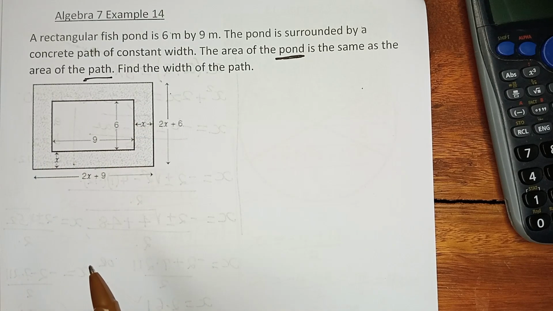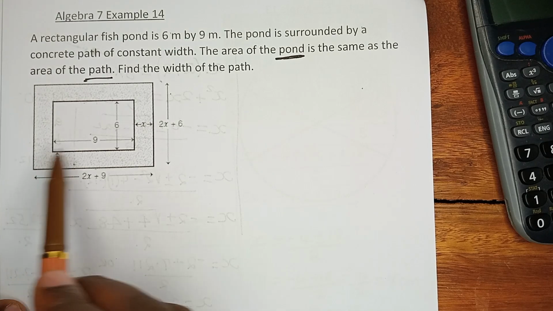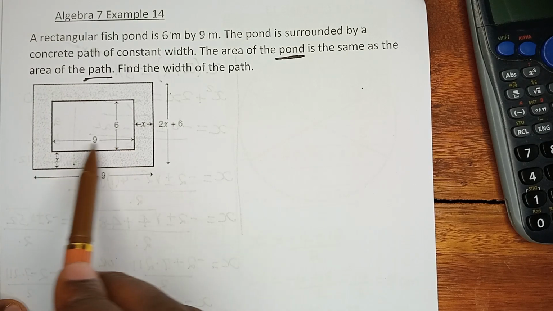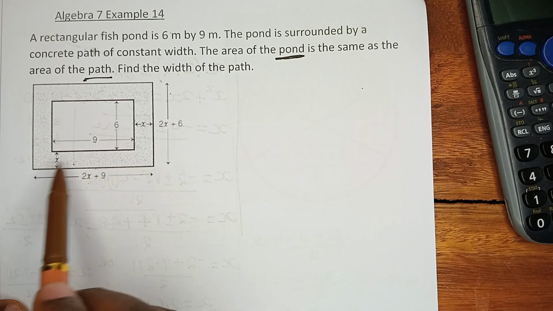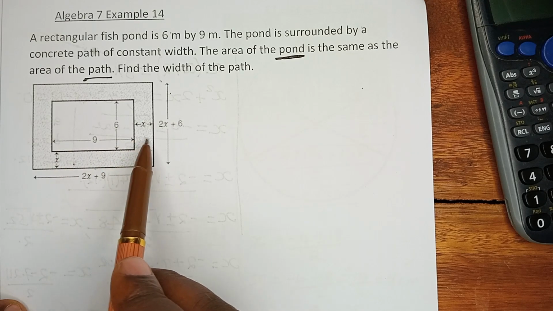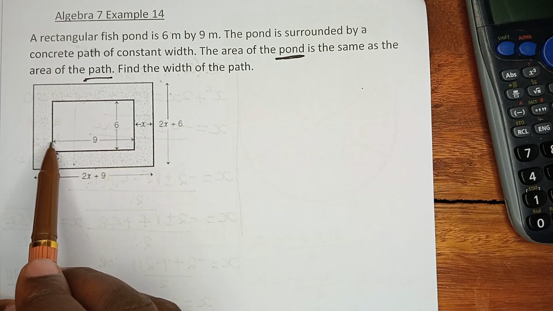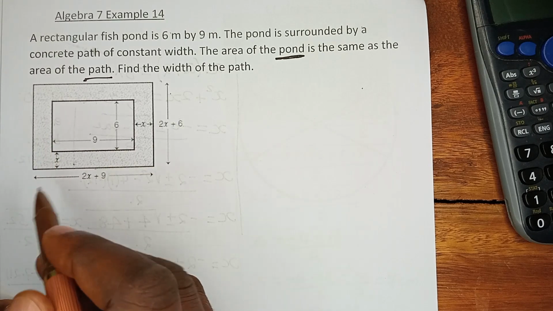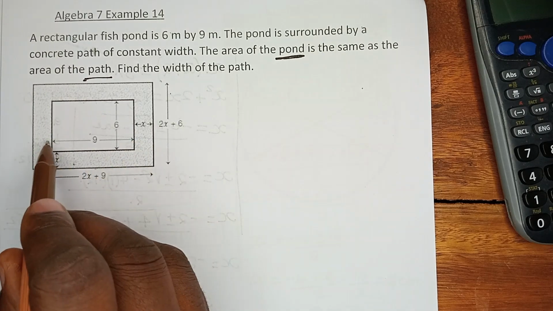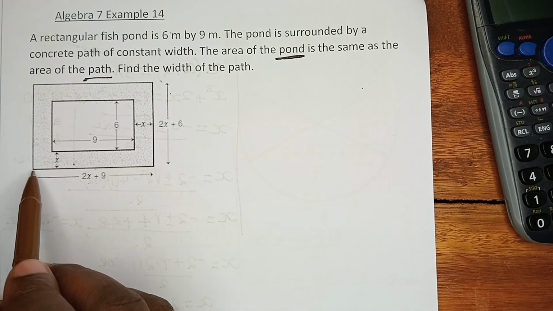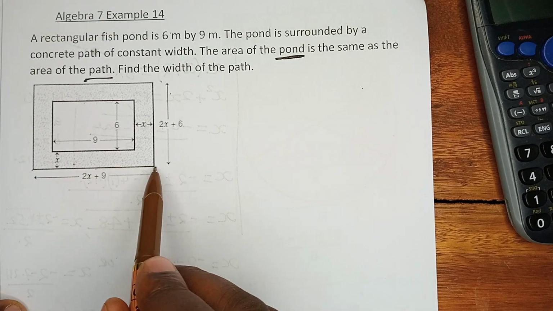Let us first of all understand these measurements. From this point to this point, we have 9 meters, but the width of the path is x, and this other x.